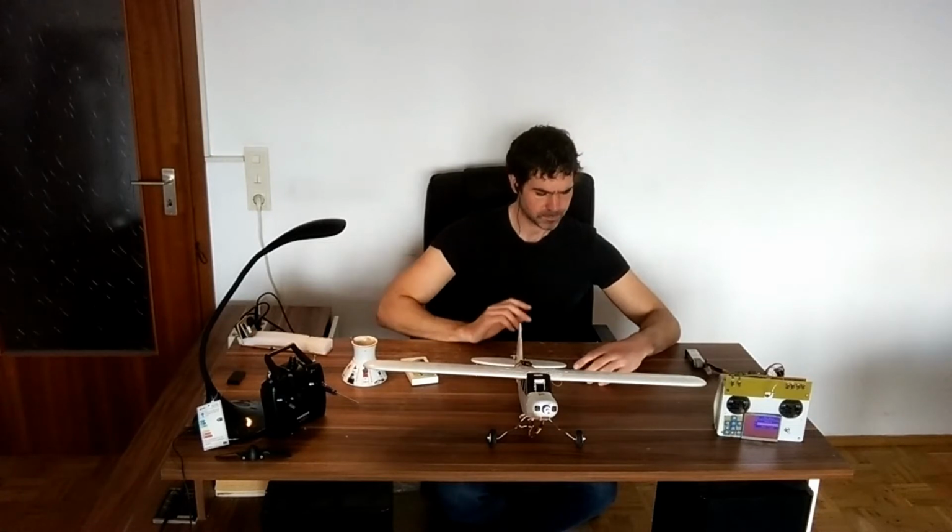The way I'm going to demonstrate it is I'm going to use this 4-channel plane. It has a throttle, rudder, elevator and ailerons. And of course I'm going to use my DEY transmitter as the master. And this is the transmitter which had been included in this plane originally.